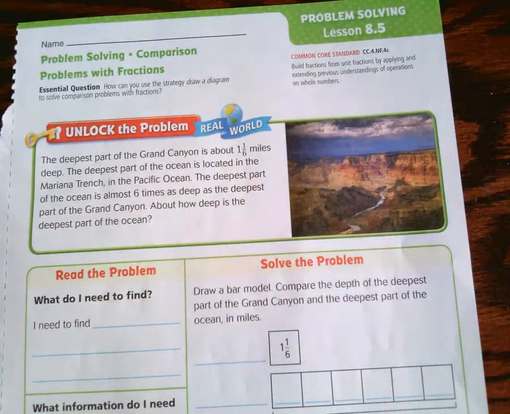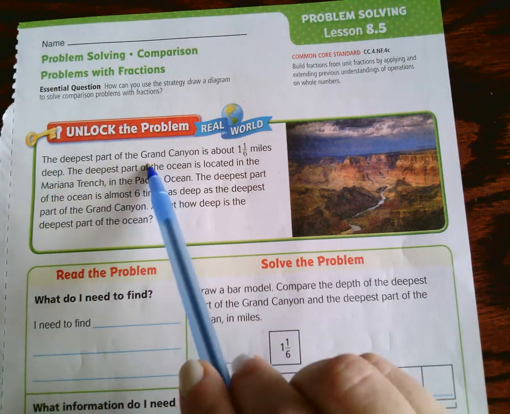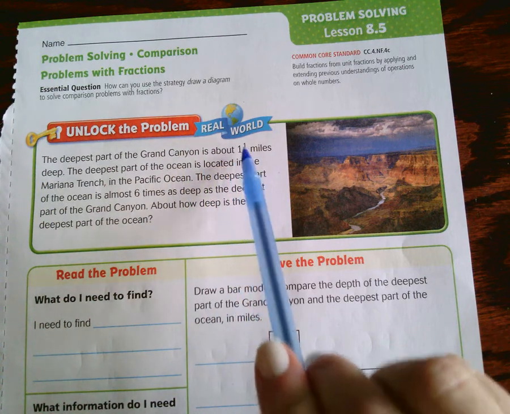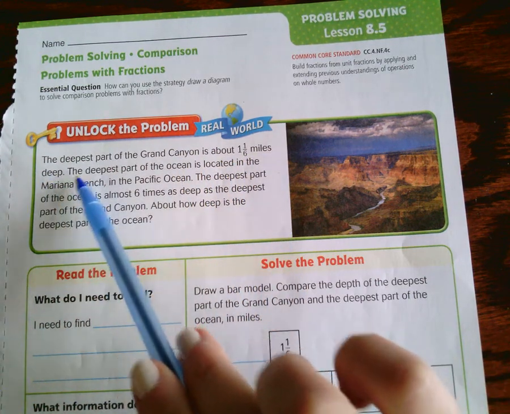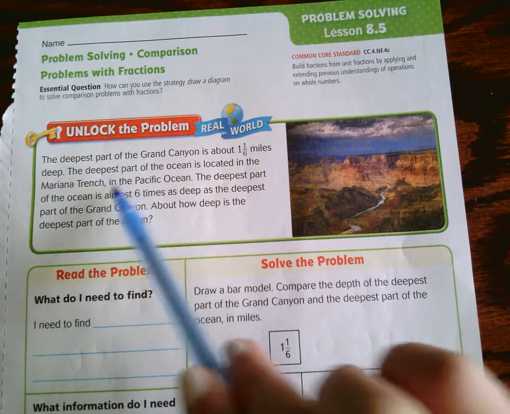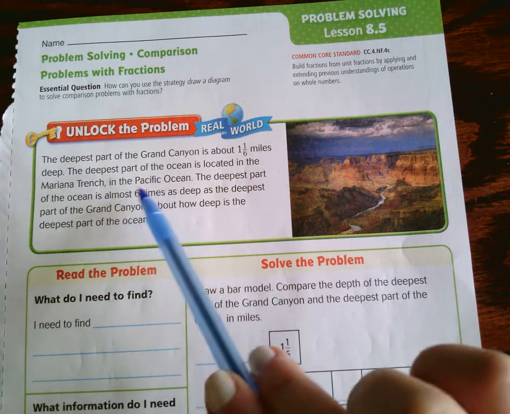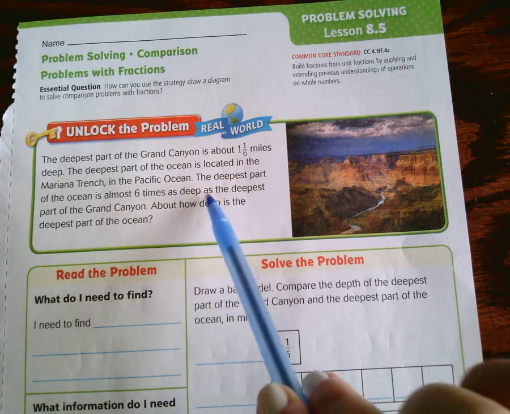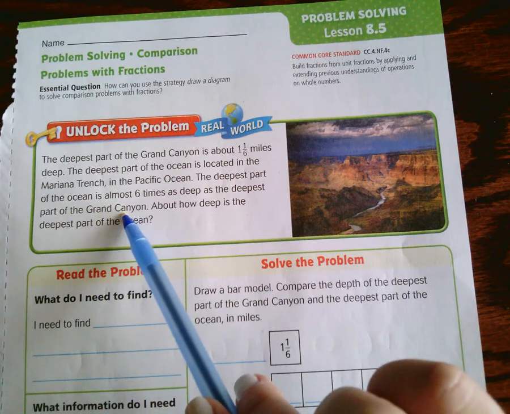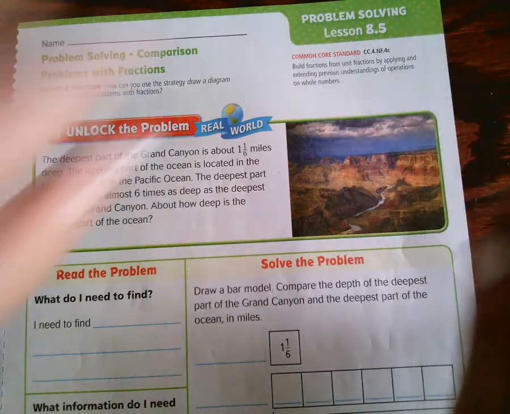All right, boys and girls, on page 333, we're going to start with our first problem-solving question of the day. It says, the deepest part of the Grand Canyon is about 1 1/6 miles deep. The deepest part of the ocean is located in the Mariana Trench in the Pacific Ocean. The deepest part of the ocean is almost 6 times as deep as the deepest part of the Grand Canyon. About how deep is the deepest part of the ocean?